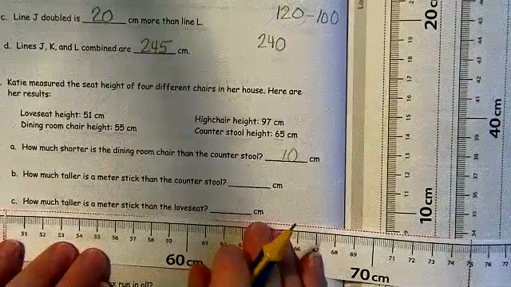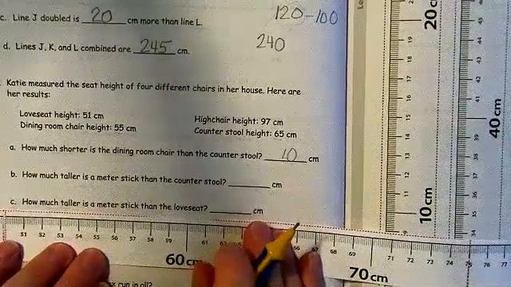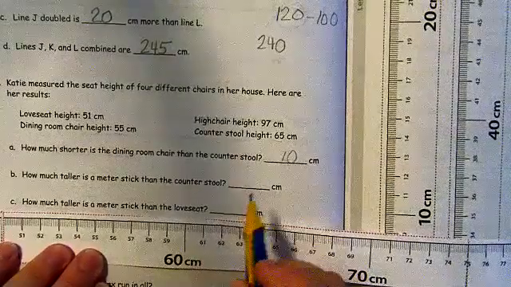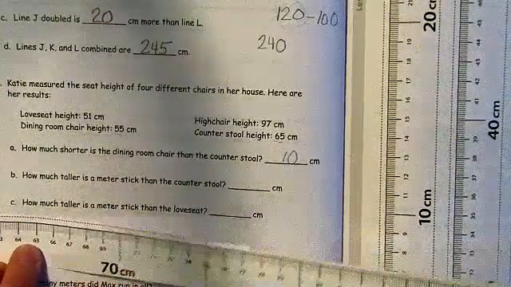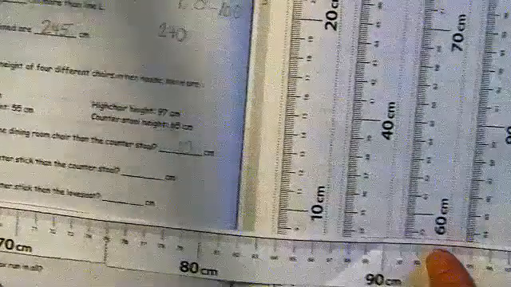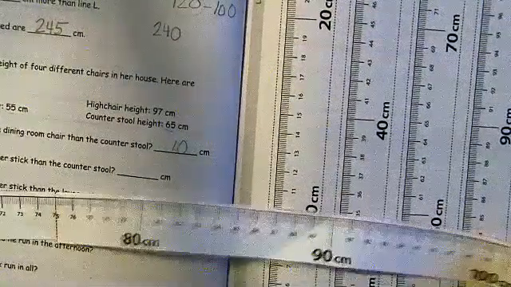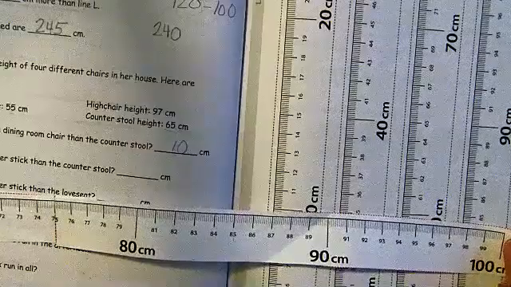How much taller is a meter stick than the counter stool? The counter stool is 65. How much more is there to 100?